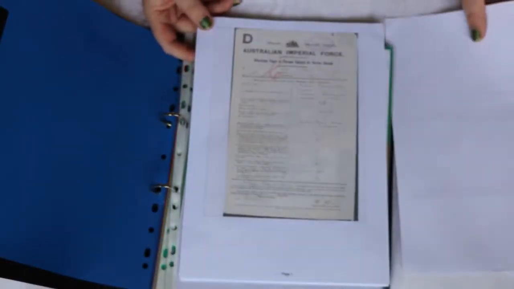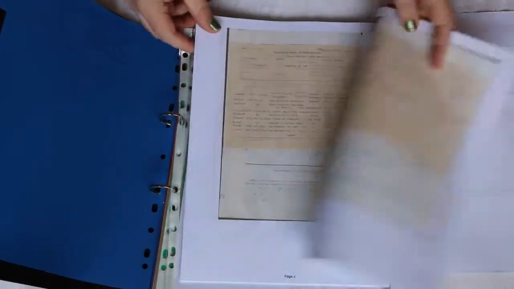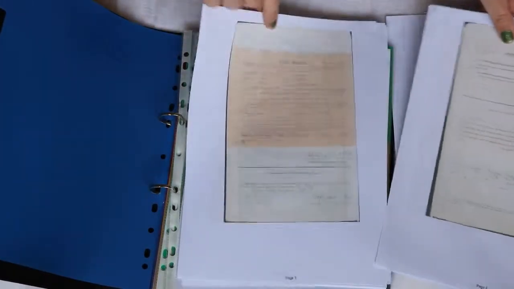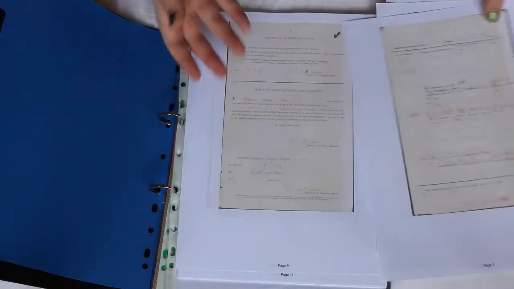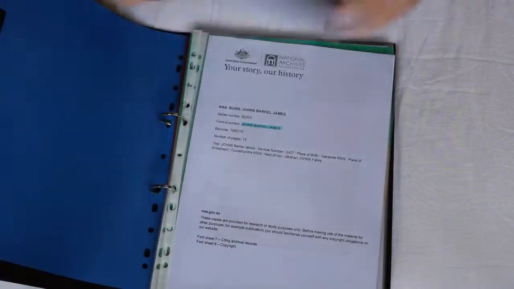So this is what you get off the National Archives. This is the front page that the National Archives provide, and then you just have the scans that they provide from the physical war file in the archives. Then you just go through, and that's all of the records that you can read through and learn about. It's really quite fascinating to sit down and read through them all.